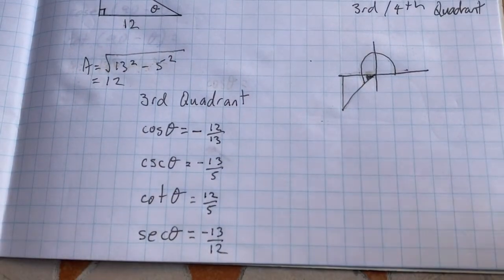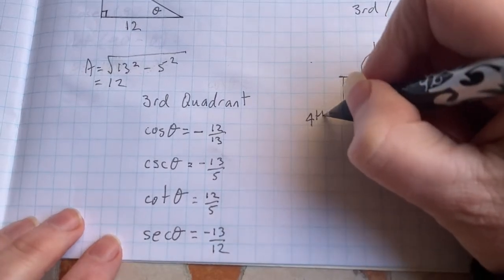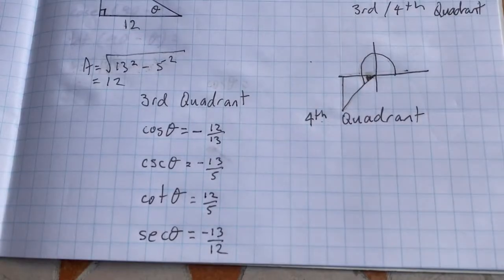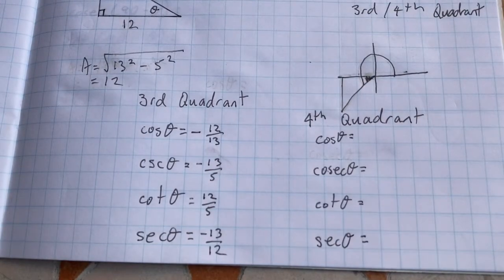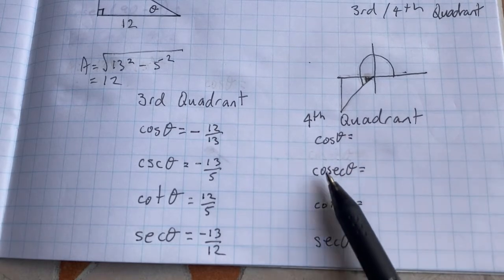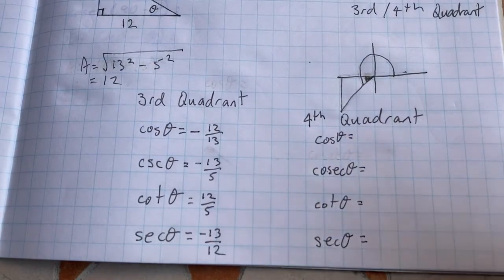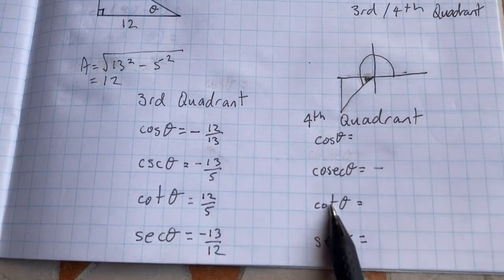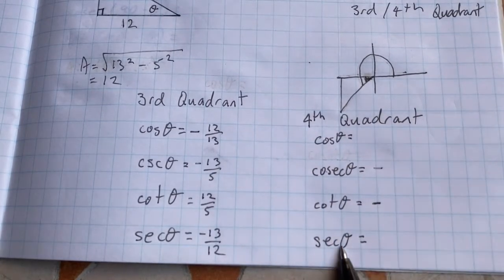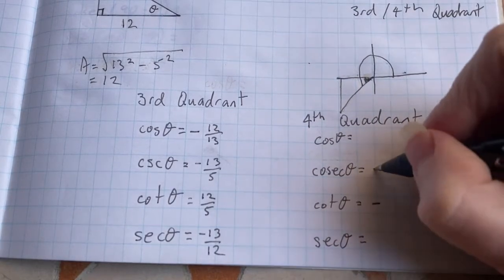Now, pause the video here and have a go at the same thing for the fourth quadrant before I do it. Okay, so let's go. So we're in the fourth quadrant, so cos will be positive, cosec will be the same as sine, so that'll be negative. I might just put that negative there now. Tan is normally negative there, so cot will be negative. Cos is normally positive, so sec will be positive.